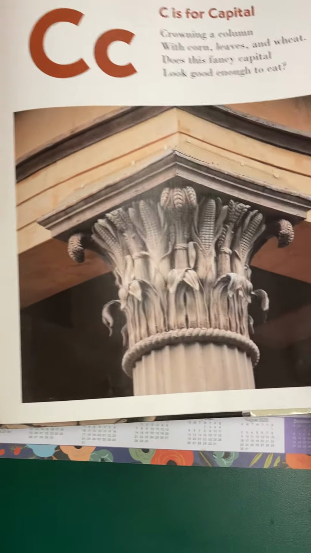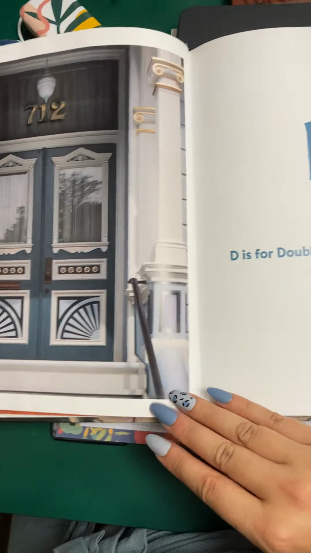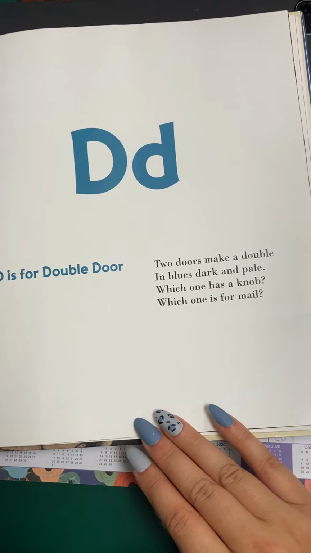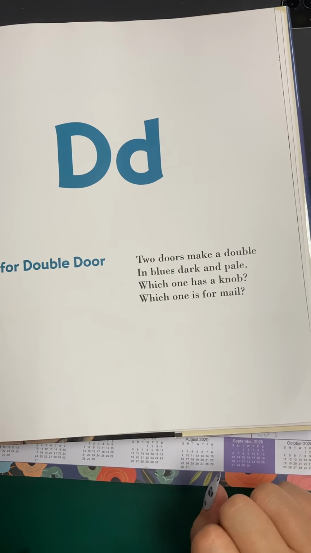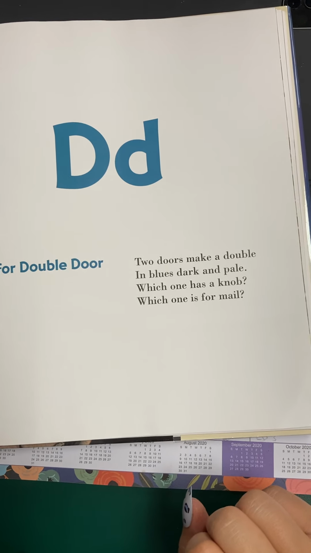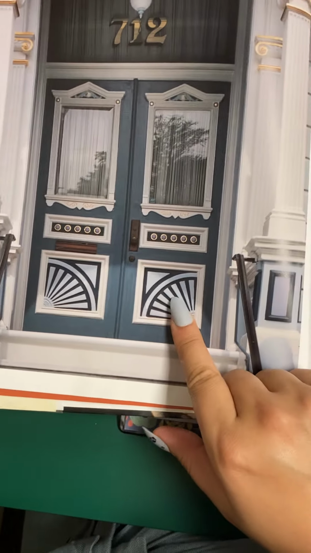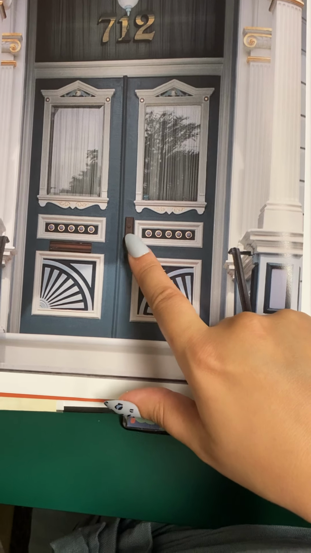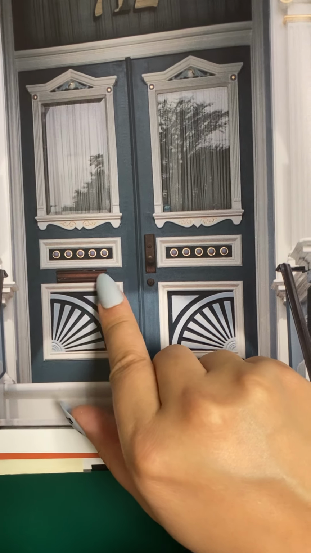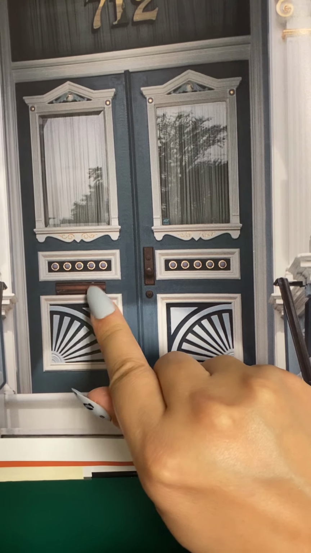All right, let's get to our next letter. Ooh, look at that. It takes up 2 pages. D is for double door. 2 doors make a double in blues, dark and pale. Which one has a knob? Which one is for mail? So here's our double doors. And I see the doorknobs here, and they're talking about this slot. Sometimes people have a slot in their door to put mail through.